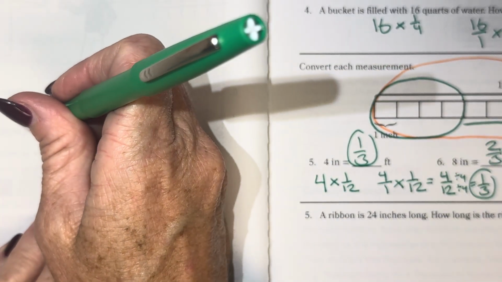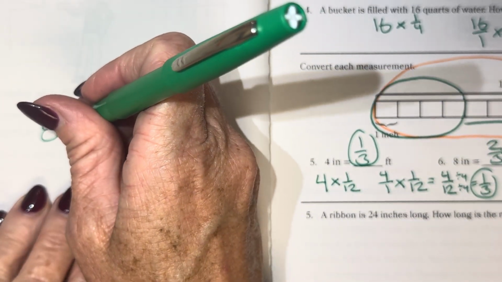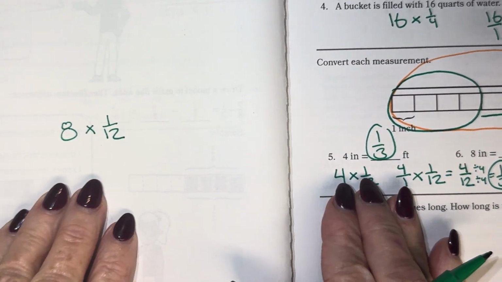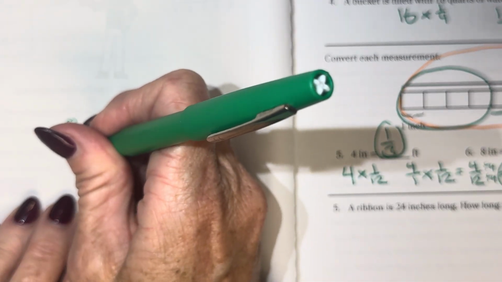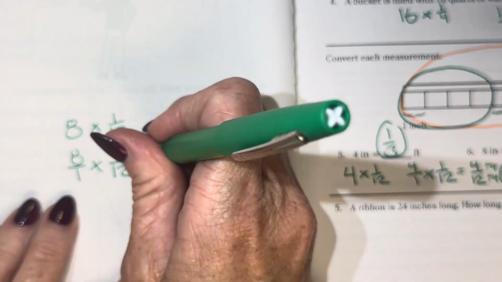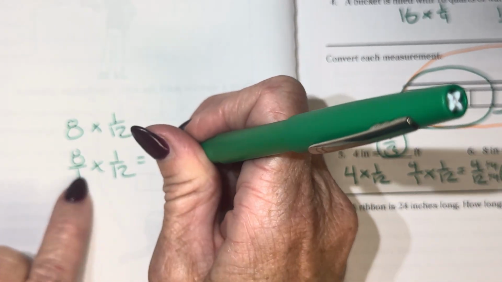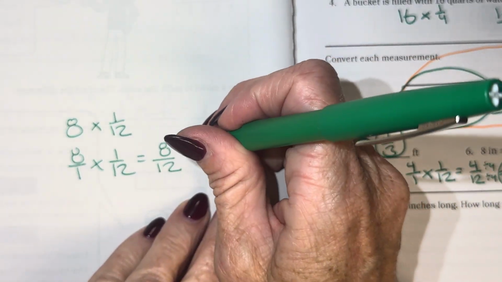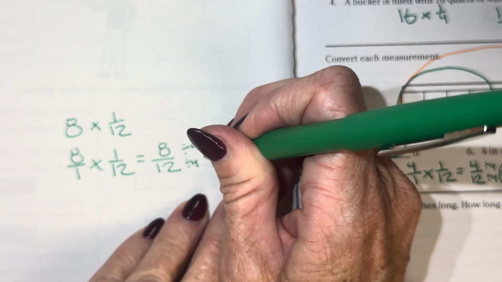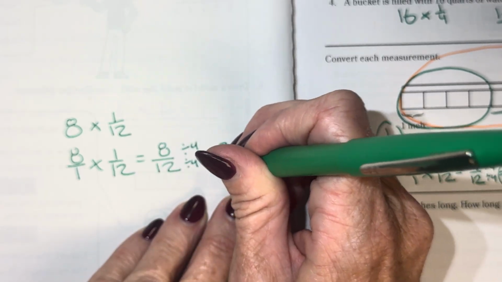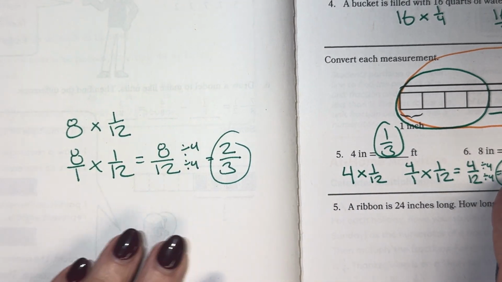So 8 inches would be, I have 8 of them, and they're each 1/12 of a foot big. So I have 8 over 1 times 1 over 12, which would give me 8 times 1 is 8, 1 times 12 is 12. So I'm getting 8/12. So how did we get 2/3? Well, I know to simplify, I could divide them both by 4, and I get 8 divided by 4 is 2, 12 divided by 4 is 3, and that's how I got the 2/3.